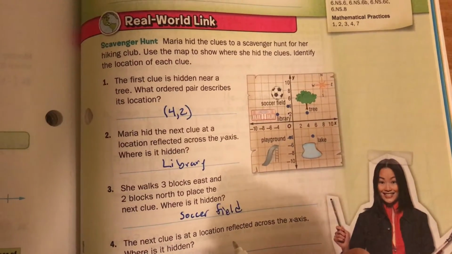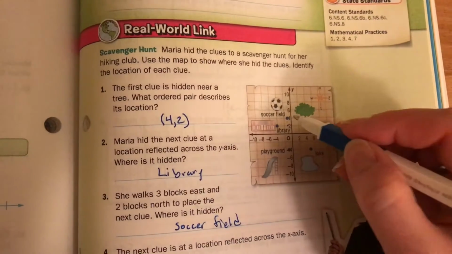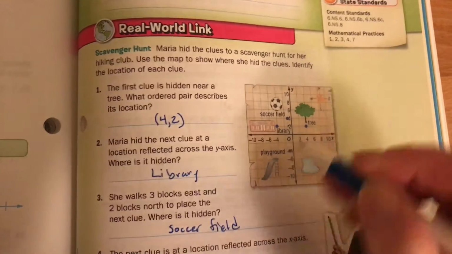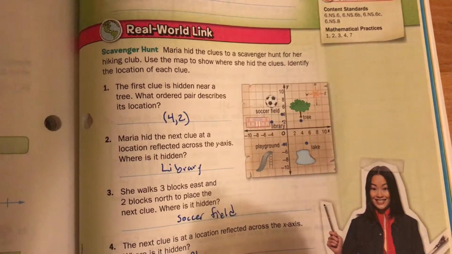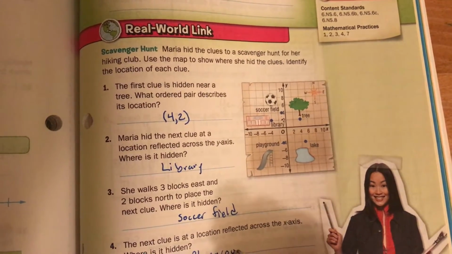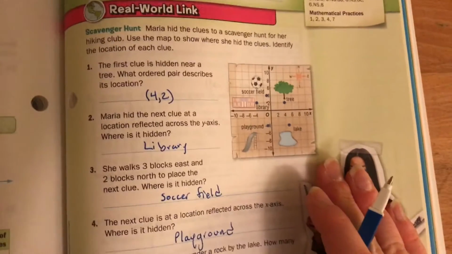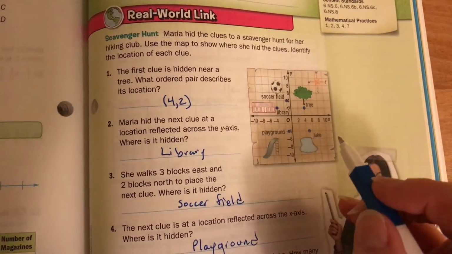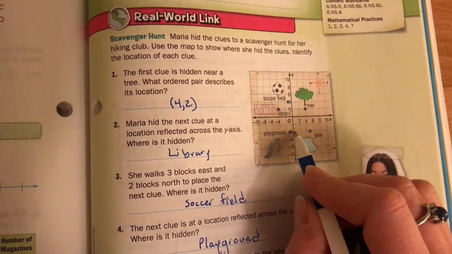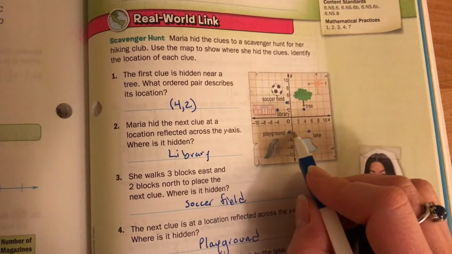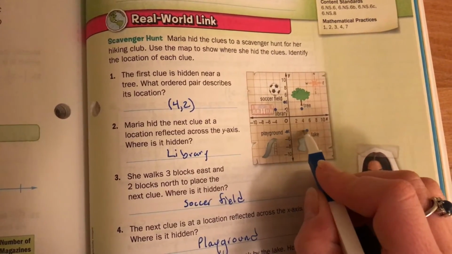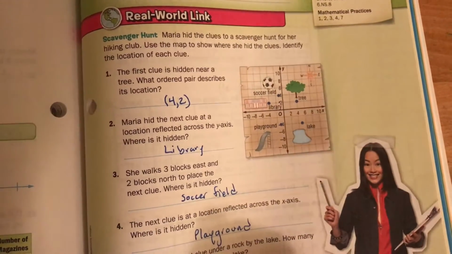The next clue is at a location reflected across the x-axis. So we're here, we have to jump over the x-axis. That puts us at the playground. Ooh, will there be treasure at the end? Maria hid the next clue under a rock by the lake. How many blocks east did she walk? Now remember, each little square is worth 2 blocks. So 1, 2, 3, 4, 5, 6.